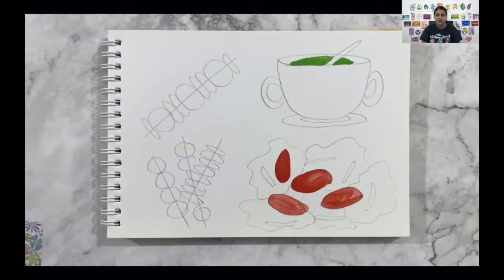Now the next color I'm going to be using is basically purple. I'm going to be using the purple to do my pieces of onion. Now, if you feel you do not have purple, then you can mix it up. You need a little bit of red and a little bit of blue, and you will automatically get purple. If you want to make it darker, add a little bit of black to it, and if you want to make it lighter, you can add a little bit of white to it.